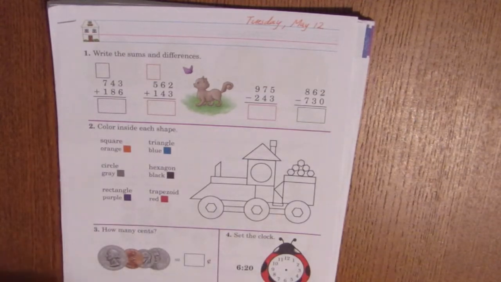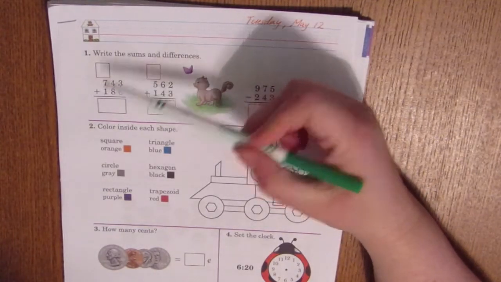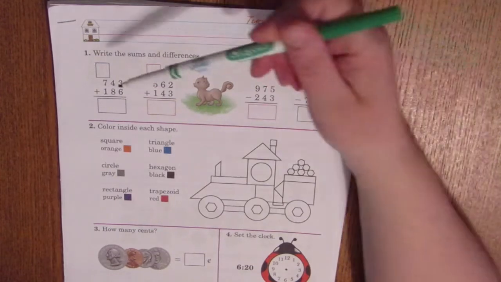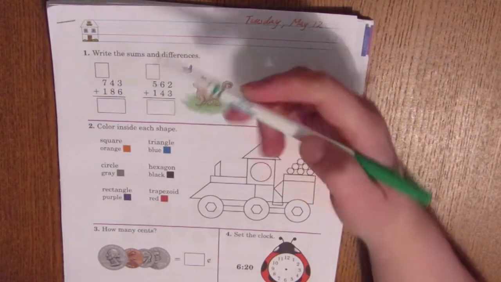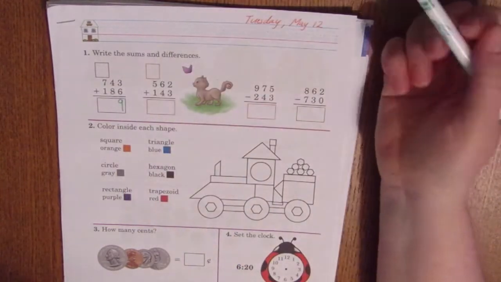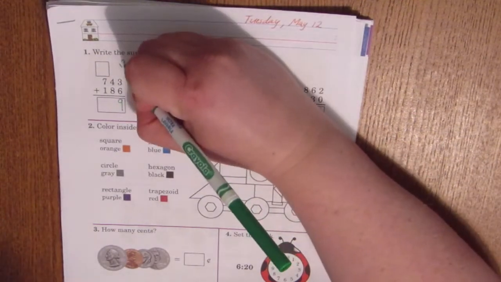Remember, we add the ones place first, then the tens, then the hundreds. It does not remind us that we are carrying. We have 2 boxes to remind us. 3 plus 6 is the ones place. We add first, it equals 9. 4 plus 8 equals 12.